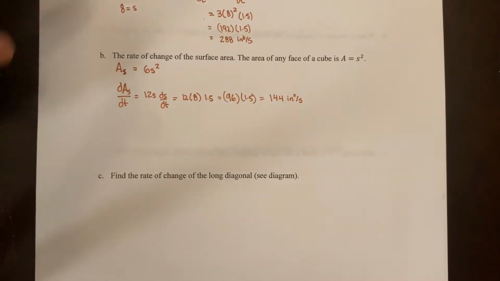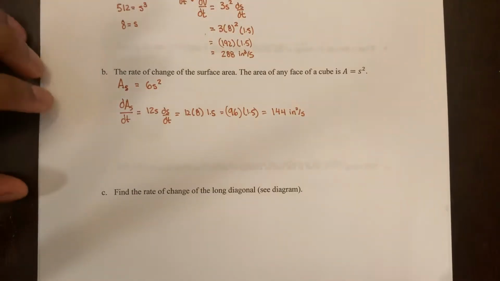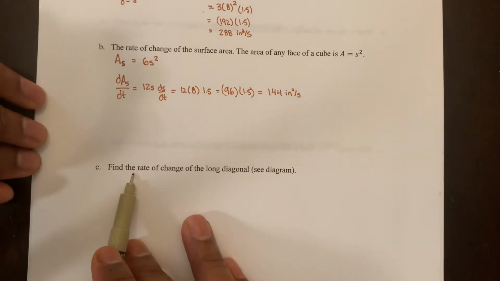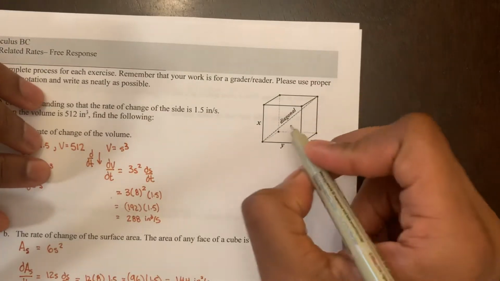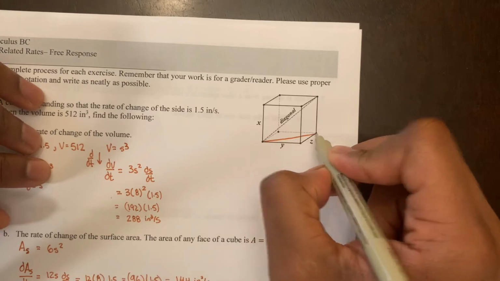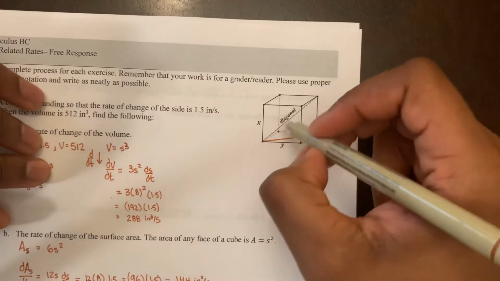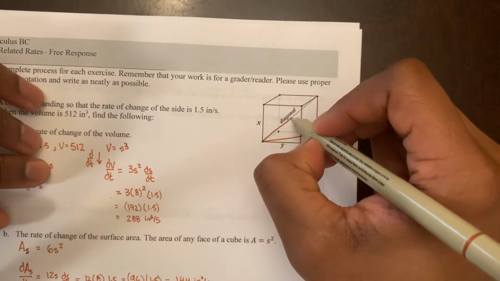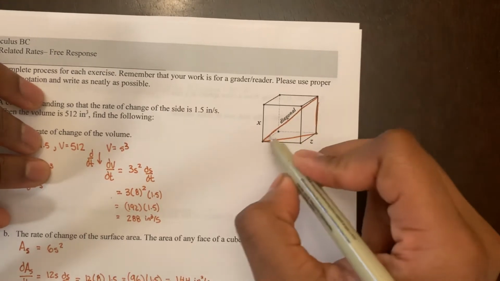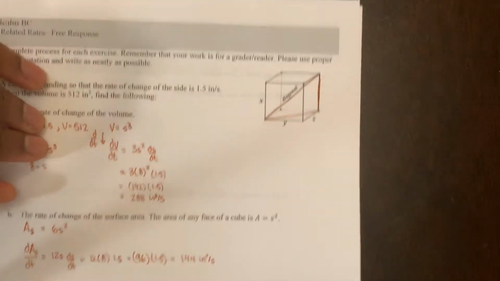For letter C, we want to find the rate of change of the long diagonal. There are 2 diagonals in a cube. We have a diagonal that goes across the base, and what we're trying to find is this long diagonal. So we need to create a right triangle that involves this long diagonal.